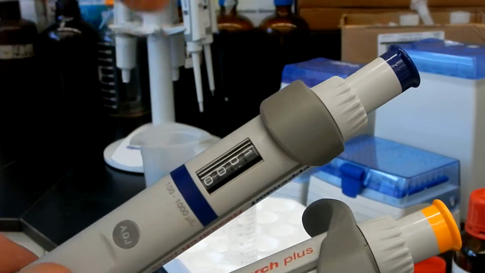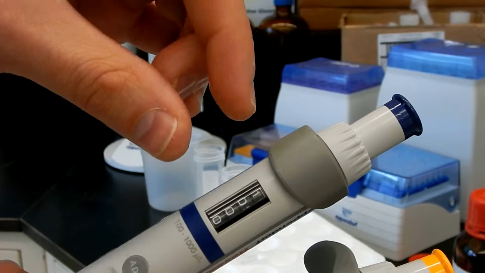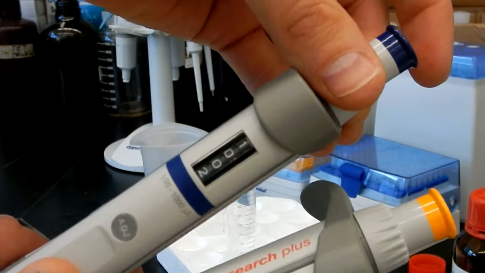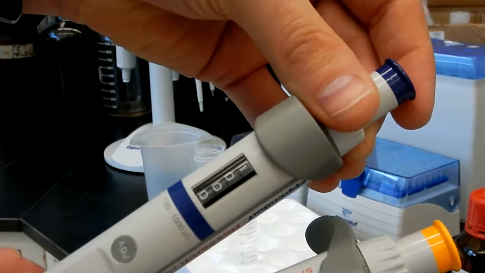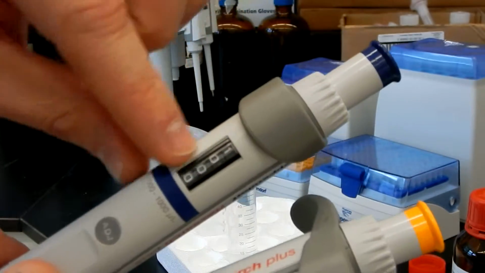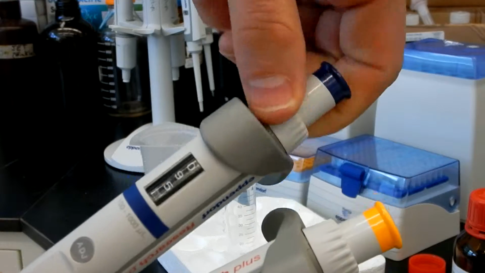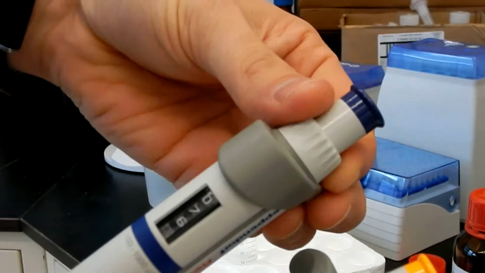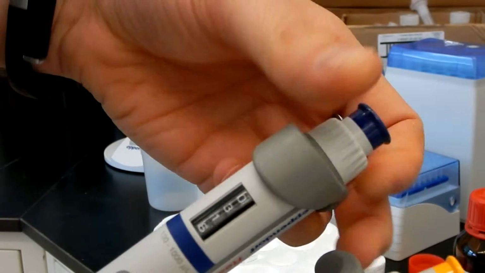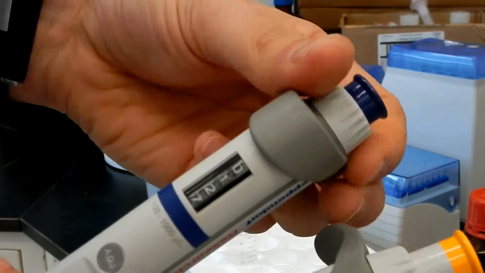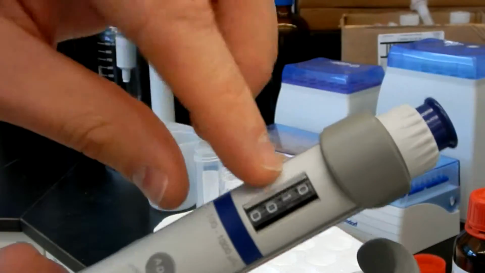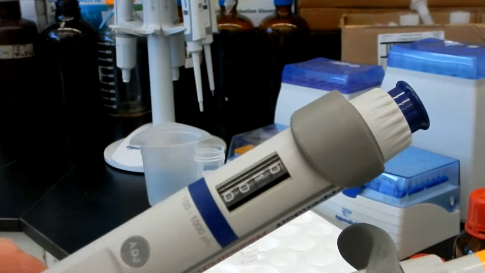Like, don't try to reach 1100 for this one, for example. If you go like this, that should be okay, but try not to go over the max volume. So 1000, and if you go the other way, 100 is your minimum volume that you can pipette with this one.